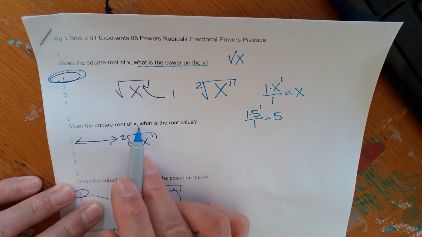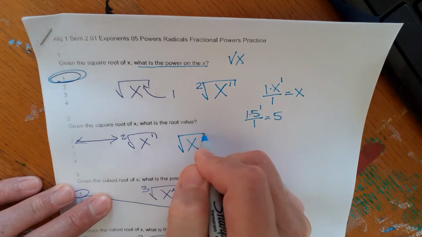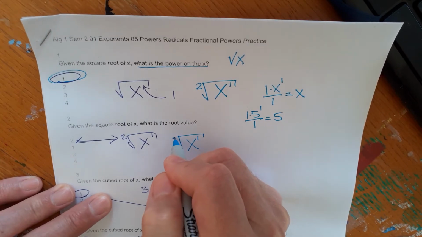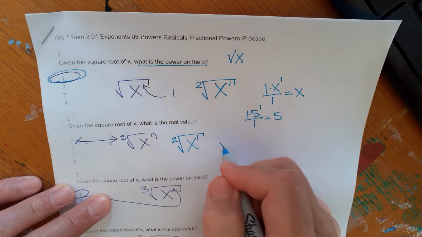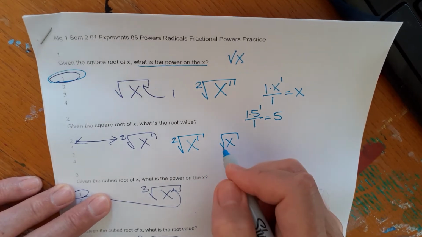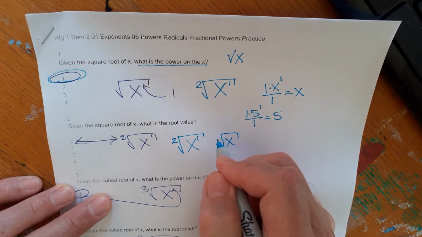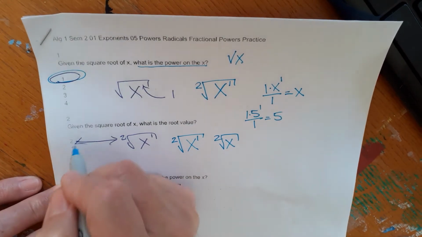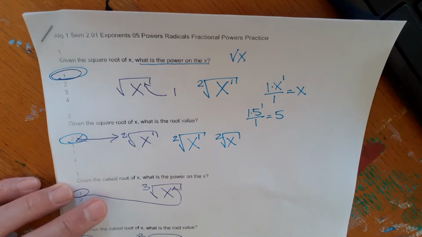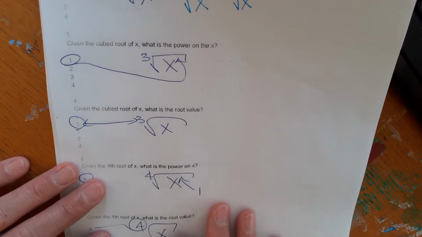It says, given the square root of x, what is the root value? So same thing. Here's x, here's the square root of x. There's a power 1 and a root value of 2. Neither are shown. Nobody's going to show a 1 and a 2 here. They're just going to write radical x. Radical means square root, which means root 2. So what's the root value? 2. So this is a very strange lesson because it's talking about fractional powers, and I'm going to show you more in a second.